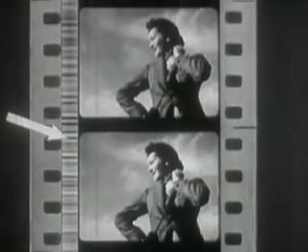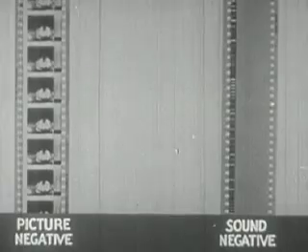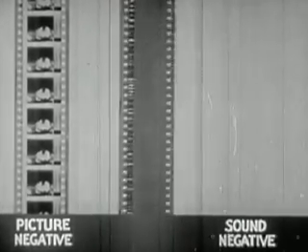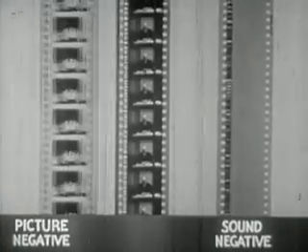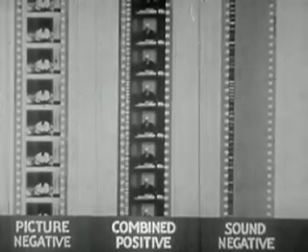The sound and picture are usually photographed on separate films, which are called negatives. These negatives are combined by ordinary photographic printing to produce the positive print which is used in the theater to reproduce the original picture and sound.